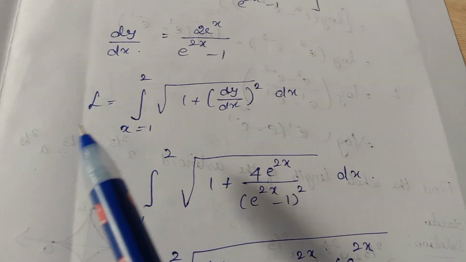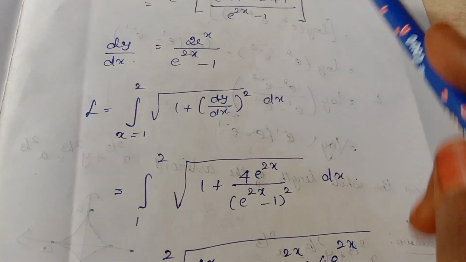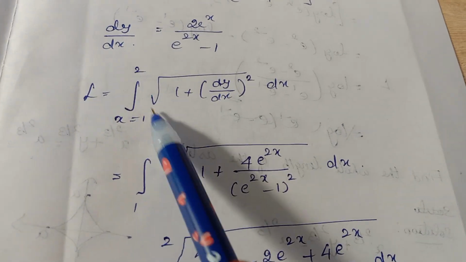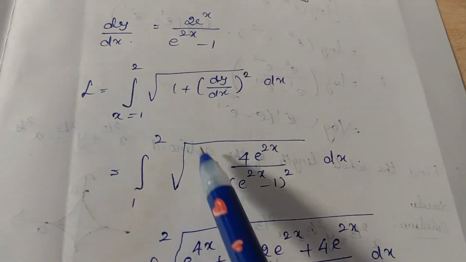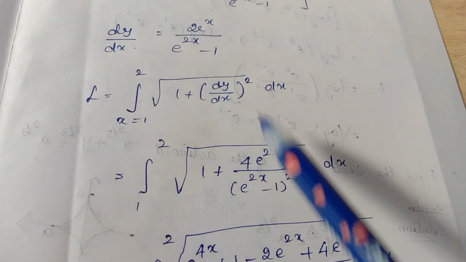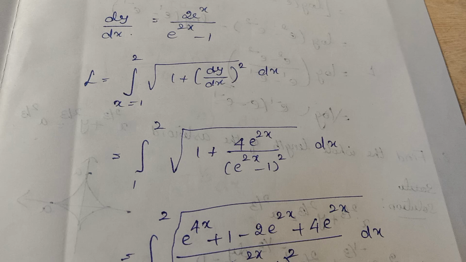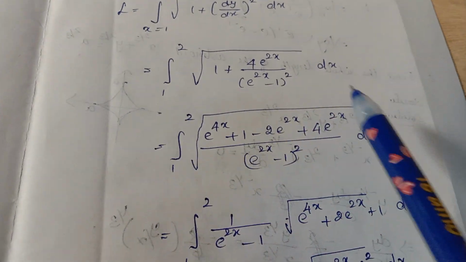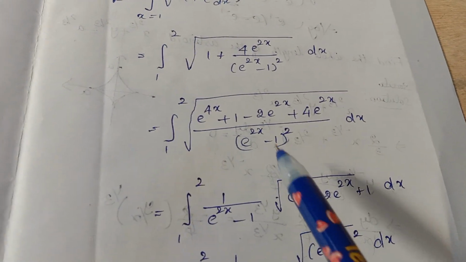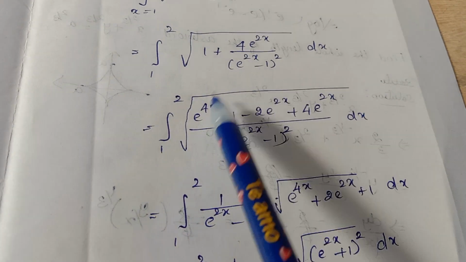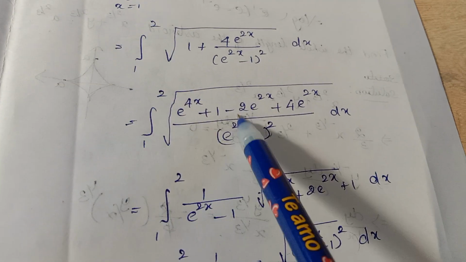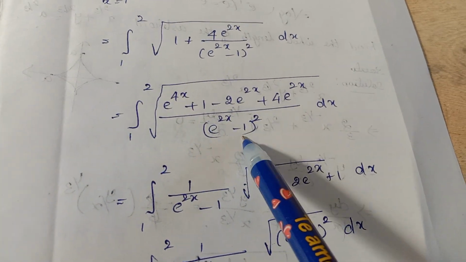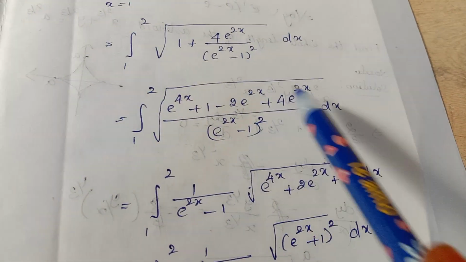So now substitute in the formula. Length equals integral, and the limits are given in the question itself: x equal to 1 to 2, square root of 1 plus dy by dx the whole square into dx. So square root of 1 plus (2 e power x by e power 2x minus 1) the whole square, dx. Now you take the LCM and simplify. So it will be e power 4x plus 1 minus 2 e power 2x in the numerator, where I have expanded this term, but in the denominator I am keeping it as it is, plus 4 e power 2x.